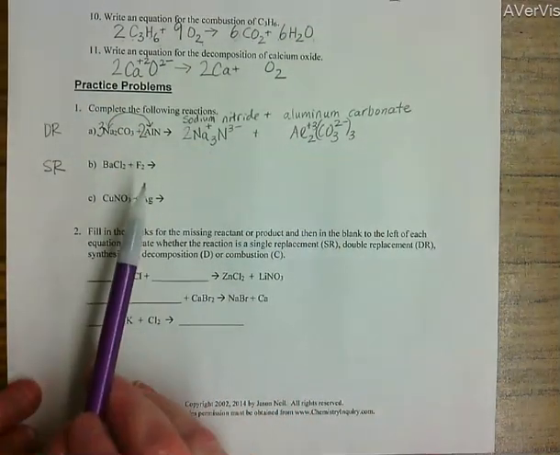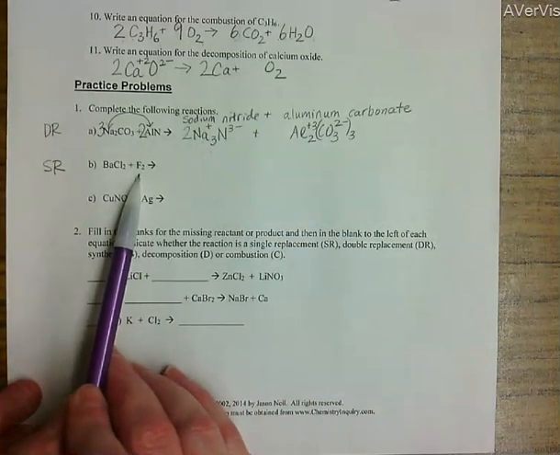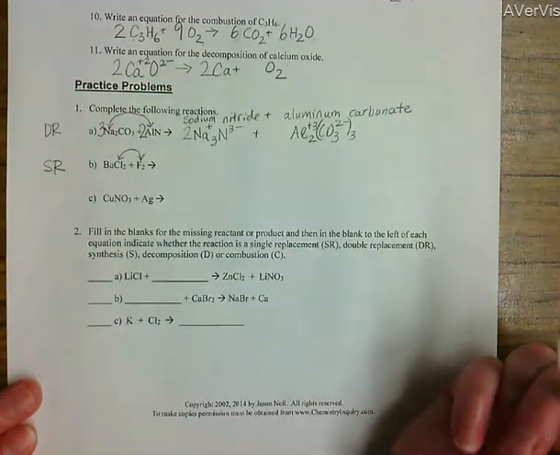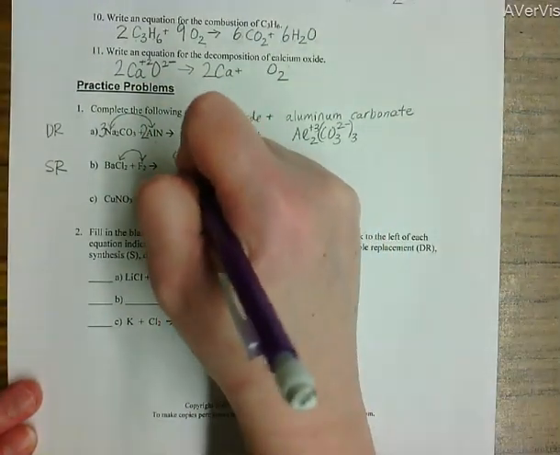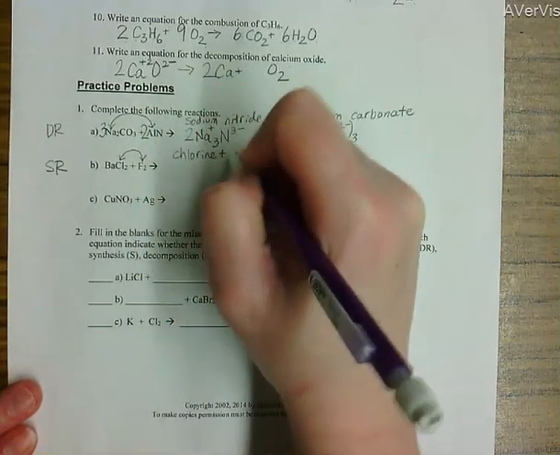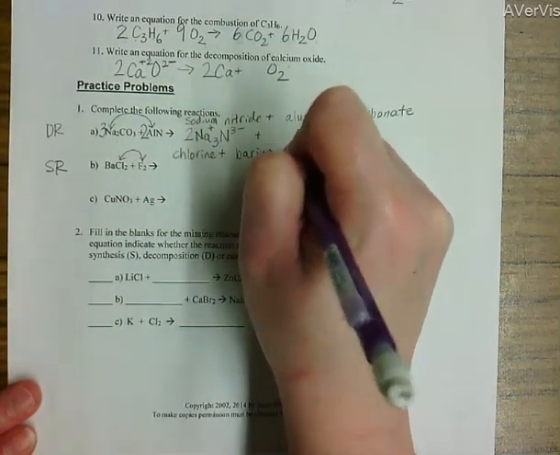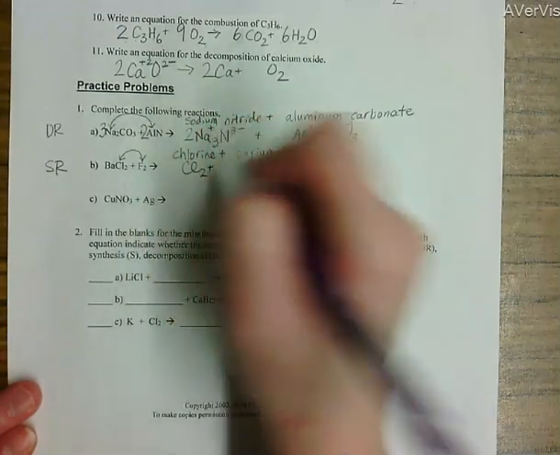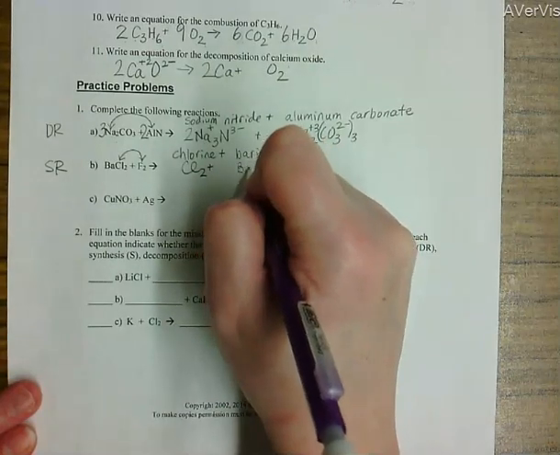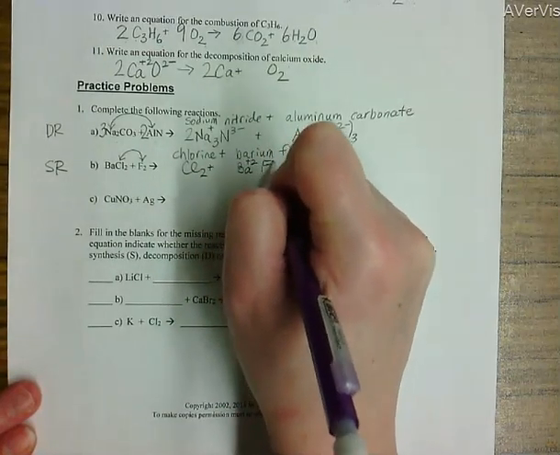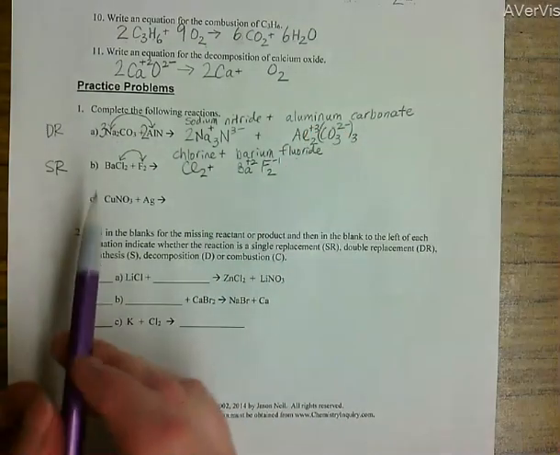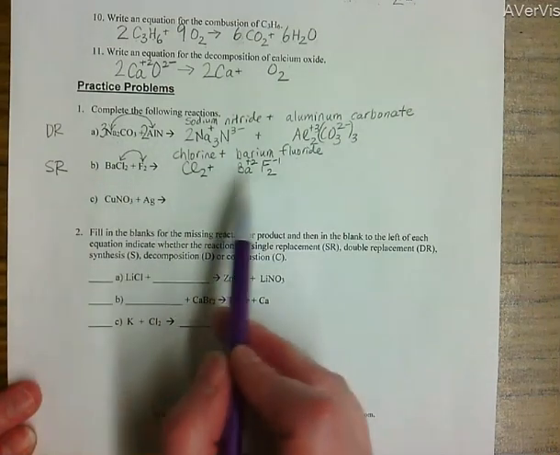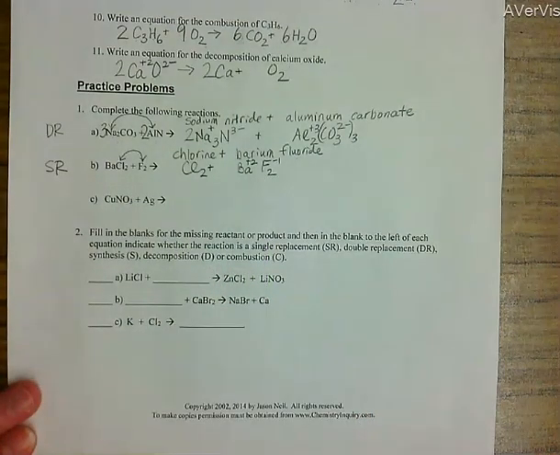Now, I have to be careful here. Fluorine is a nonmetal, so it's going to take the place of chlorine in this product. So it's chlorine that's going to be by itself, Cl2, and I'm going to have barium fluoride. That's an ionic compound, so Ba +2, F -1, I crisscross down. Balancing this, 1 barium, 2 chlorines, 2 chlorines, 2 fluorines, 2 fluorines, it is balanced.